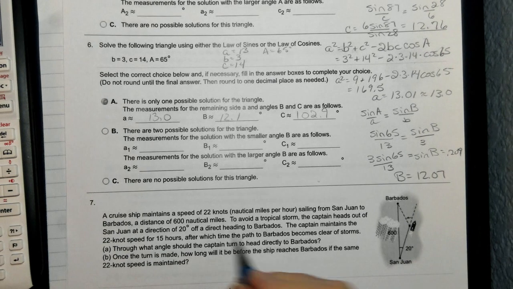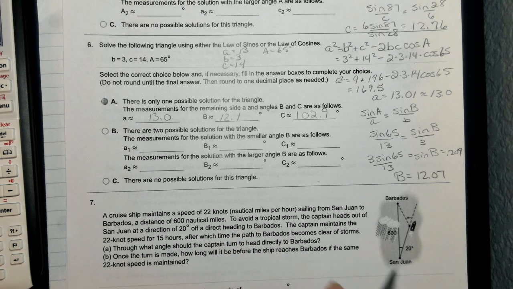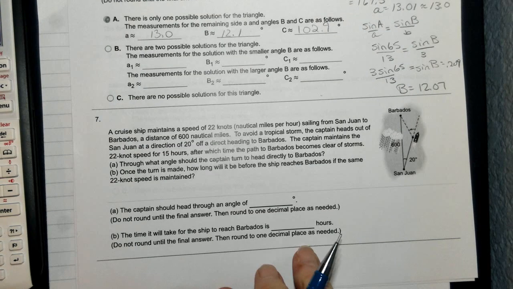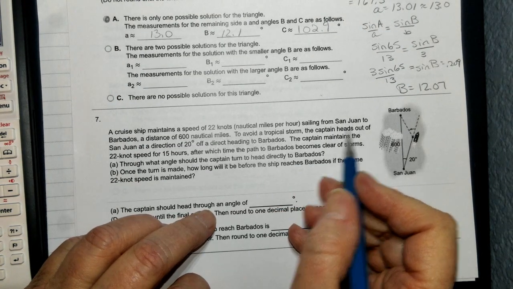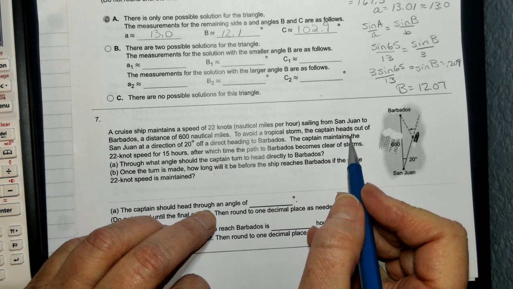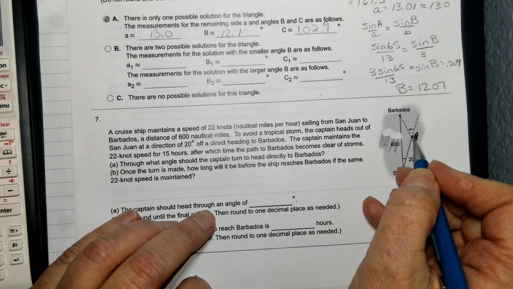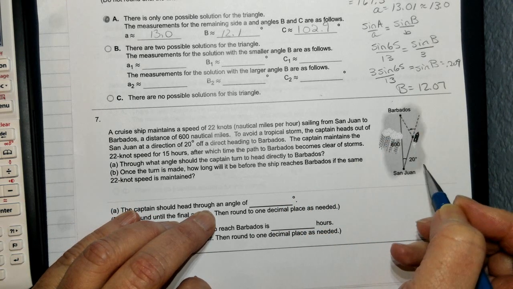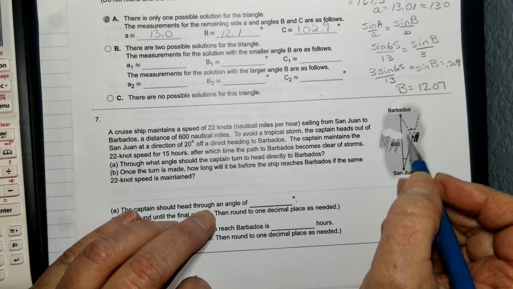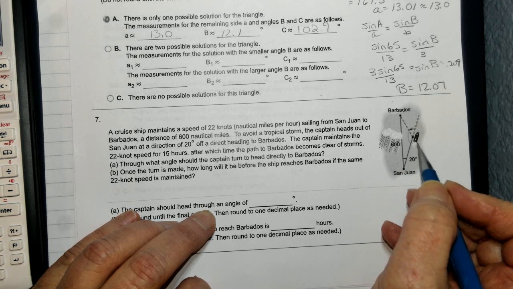So let's see, 22 knots. So let's look at what he's done. So the cruise ship maintains 22 knots, sailing, and the distance is a total of 600 miles. To avoid the storm, he heads out to San Juan at a direction of 20 degrees off course. He maintains 22 knot speed for 15 hours, at which time he's over here, and he needs to head this way. And so we need to figure out what this angle is, which is going to be the supplement to the angle we're going to calculate.